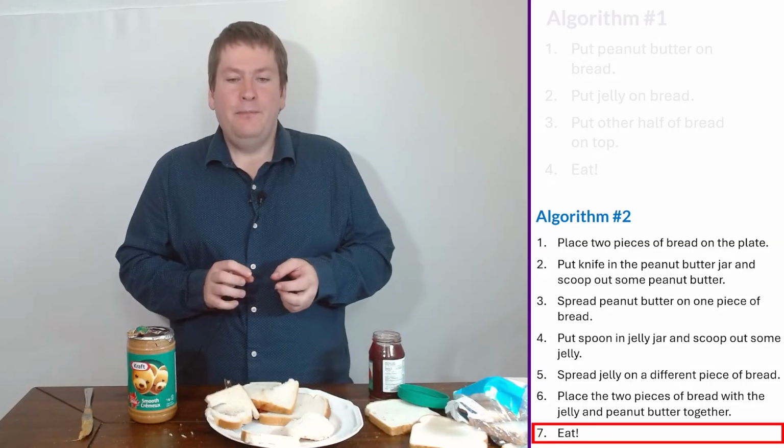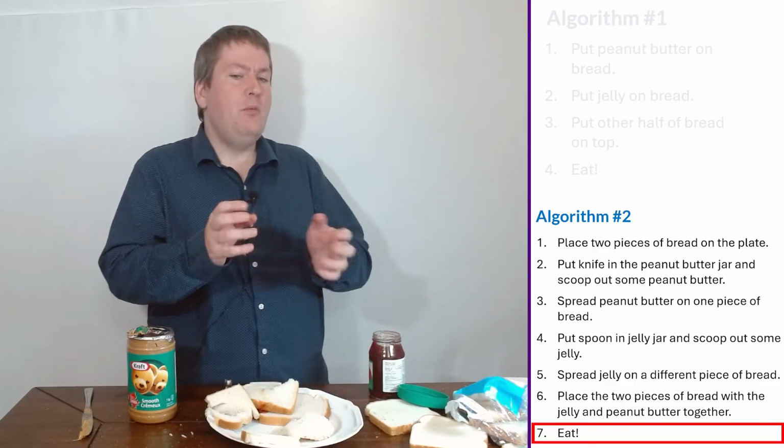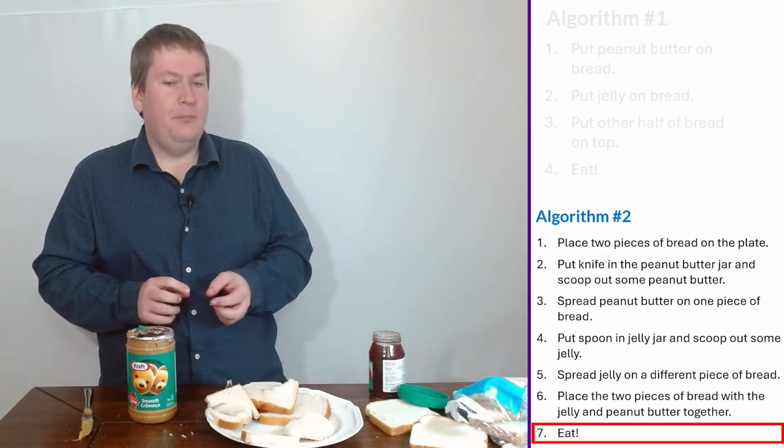So I'm going to get cleaned up and we'll go back to the slides. What you should do is take a few seconds to think about how you would write this algorithm in a way that would be less ambiguous.